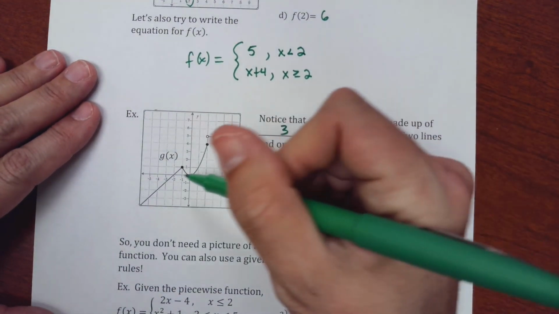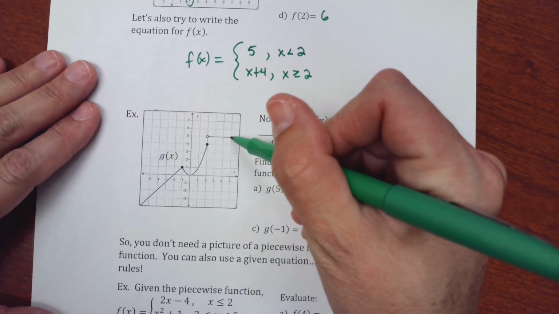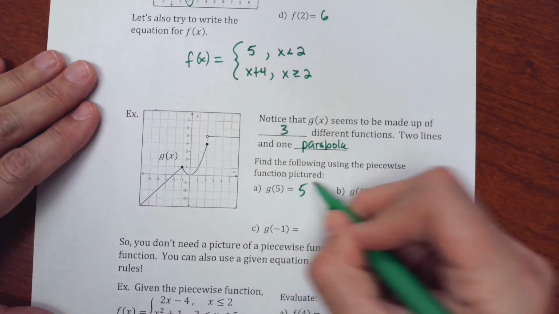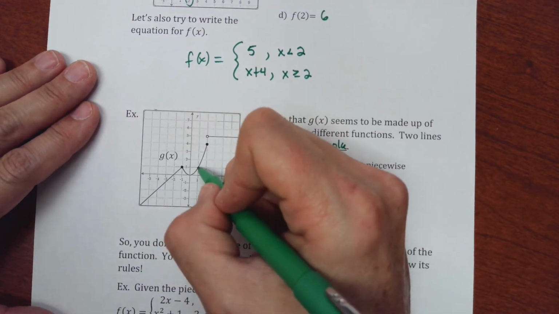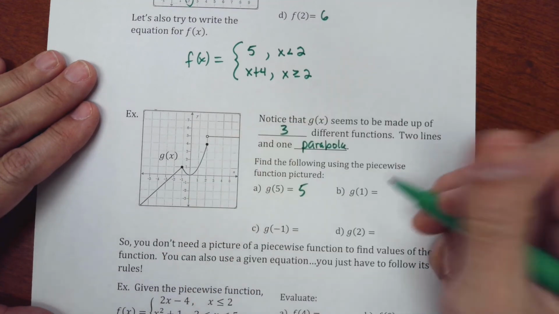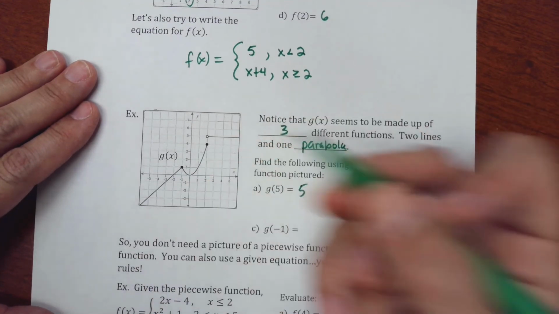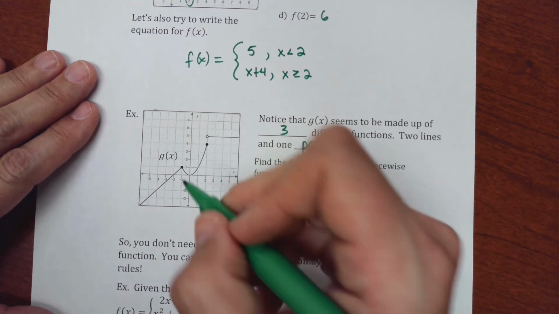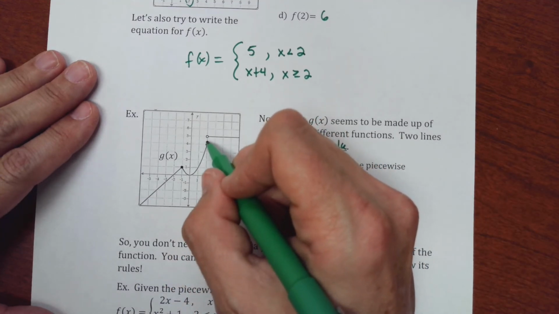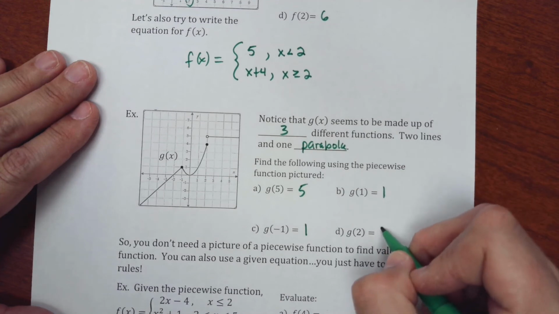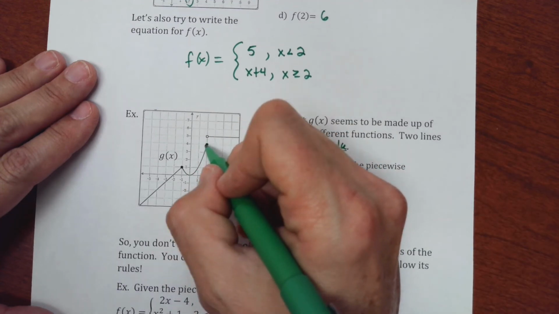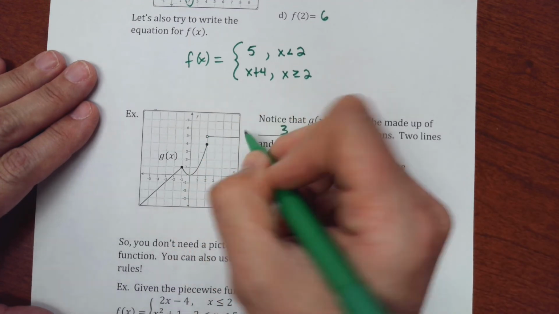g of 5. So 5 is using this line here. The answer is also 5. 1. So 1 is the parabola in the middle. The answer happens to be 1. -1, it's right at that corner, but it's at 1. And 2, so g of 2, right here, I'm supposed to use the black dot. So 4, this is empty. It finishes here and jumps up and starts over.